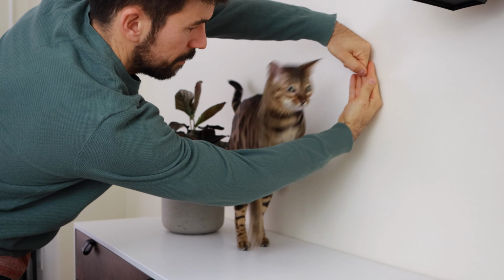Good girl. Good girl. You can teach anything to your cat using clicker training. Let's jump into it. There are two types of operant conditioning.